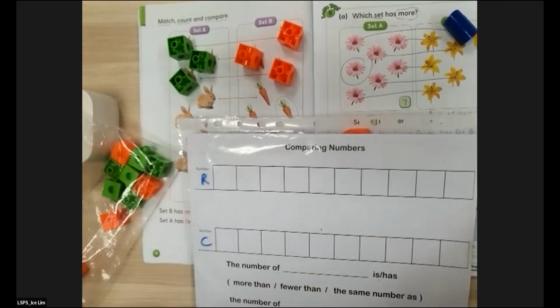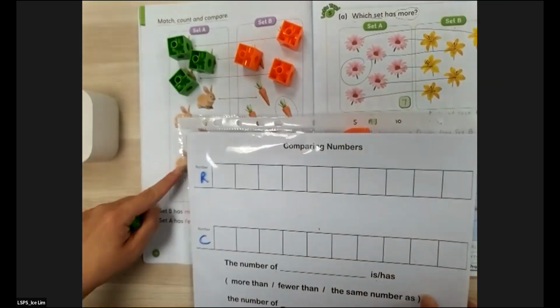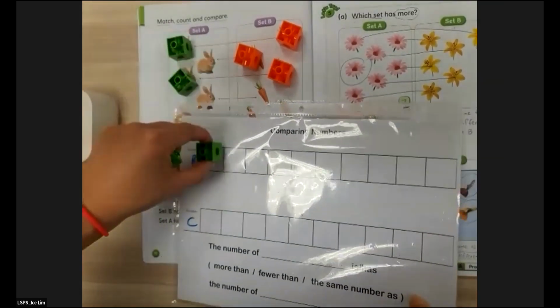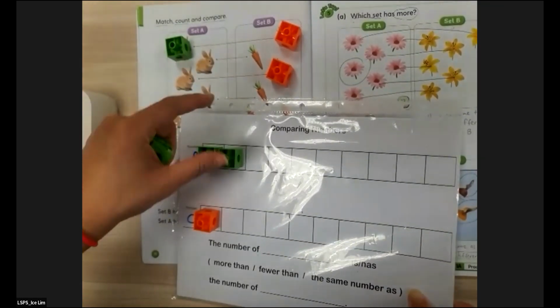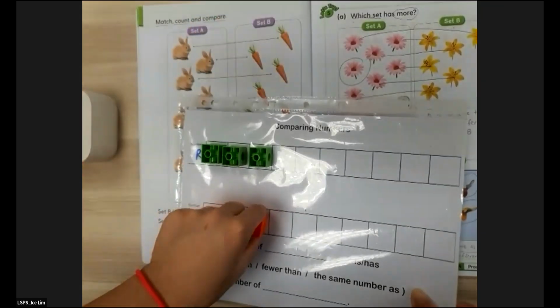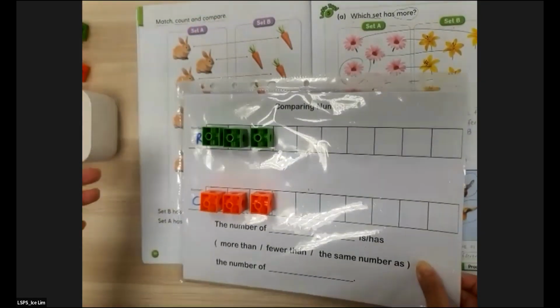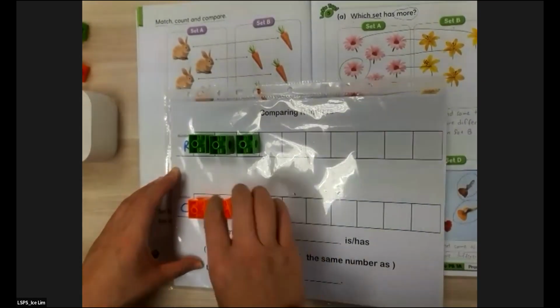You can read in this too. And as you show, you can transfer the cubes. Rabbit, carrot, rabbit, carrot, rabbit, carrot. For a little fast forward, I'm going to just stop at this three.